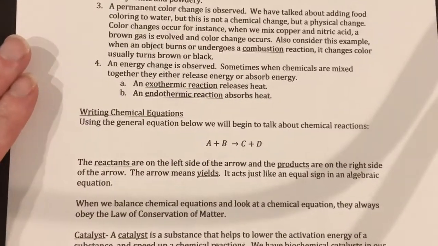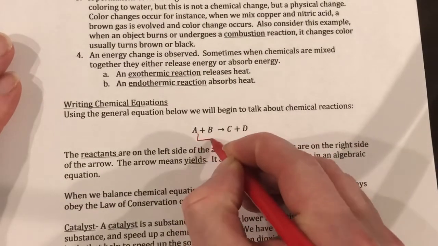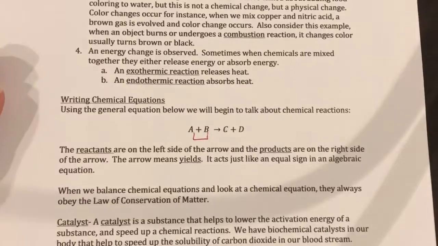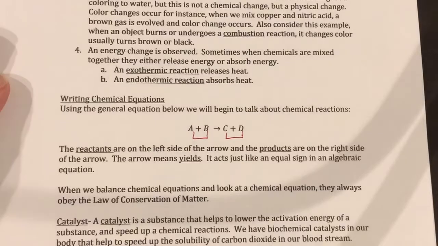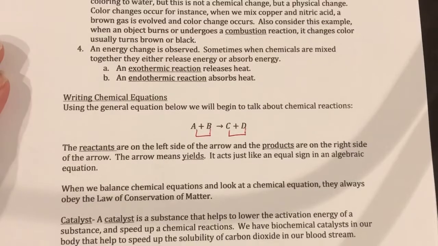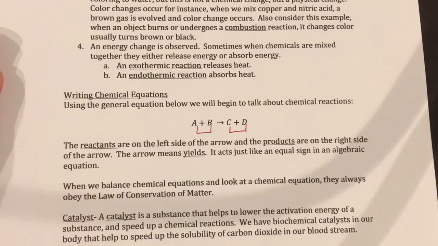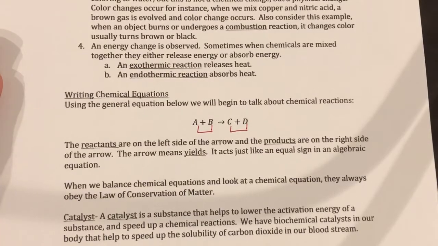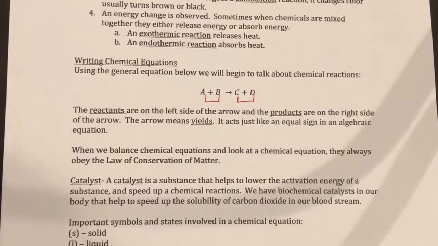Okay, writing chemical equations. So a chemical equation is going to look like this. You have something called reactants on the left side of the arrow, and on the right side of the arrow, those are the products. Okay, sometimes you can have 1 or 2 or 3. It just depends on what kind of reaction you're looking at. Okay, the arrow means yields. It acts just like an equal sign in an algebraic equation. Chemical equations are used to represent law of conservation of matter. So whatever we have on the left side has to be equal to whatever's on the right side of the reaction.